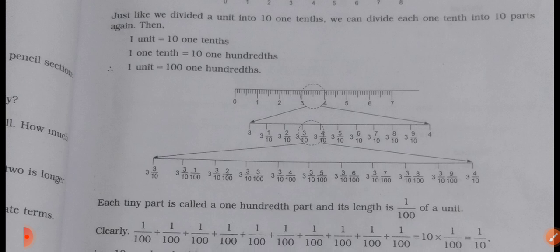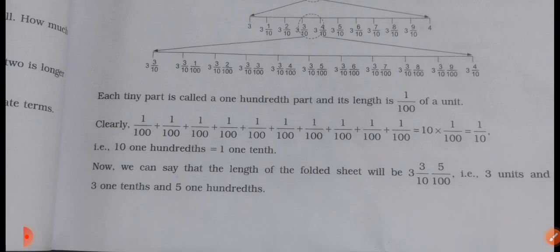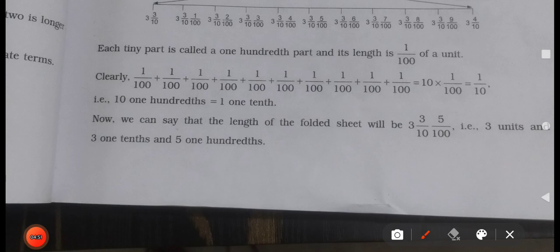Just like we divided a unit into 10 1/10ths, we can divide each 1/10 into 10 parts again. Then 1 unit equals 10 1/10ths, 1 1/10 equals 10 1/100ths, 1 unit equals 100 1/100ths. Each tiny part is called a hundredth and its length is 1 by 100 of a unit. Clearly, 10 hundredths equals 10 into 1 by 100 equals 1 by 10. That is, 10 hundredths equals 1 tenth.